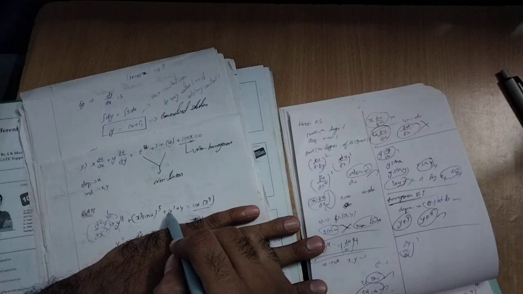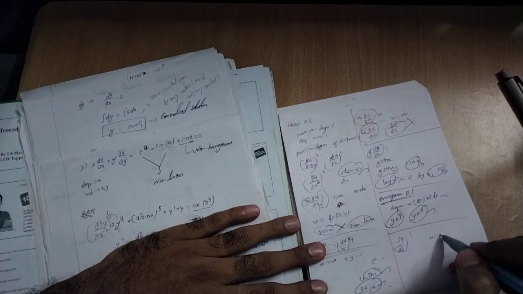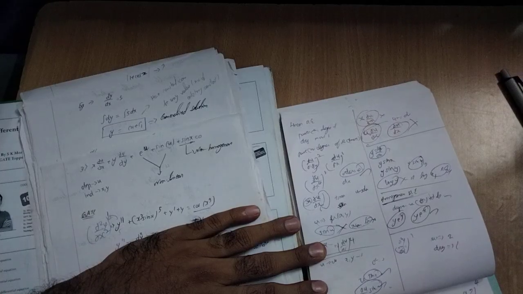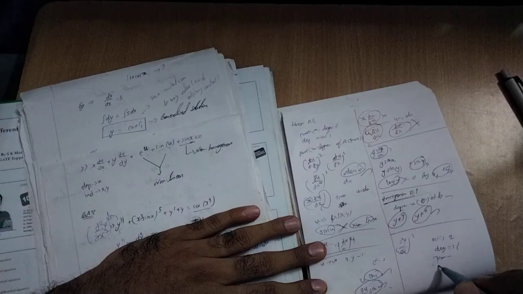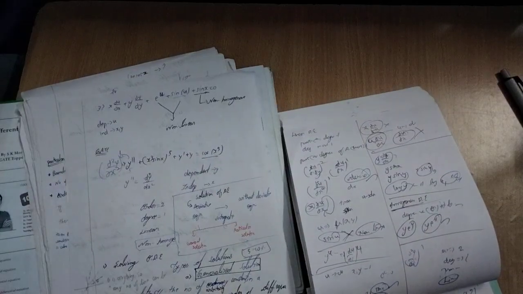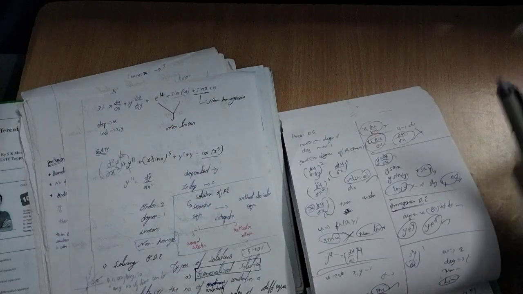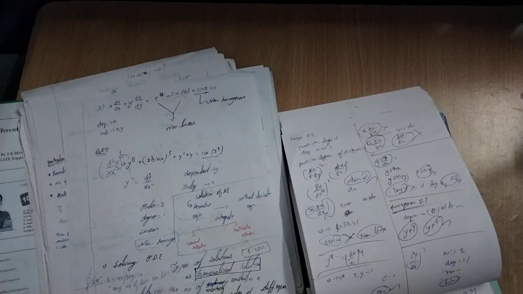And here, definitely the order is 2, the degree is 1, and it is non-homogeneous and linear equation. Perfect. Clap. So okay, I think you understood.